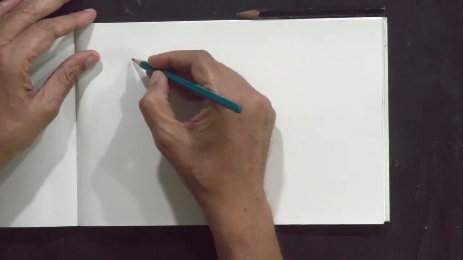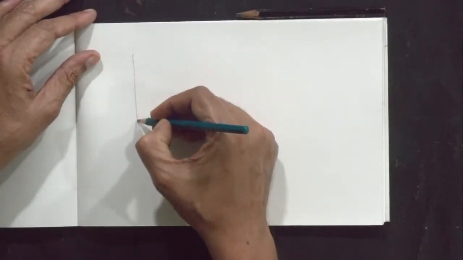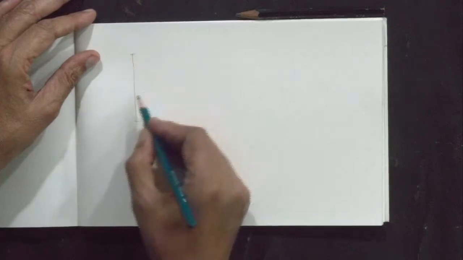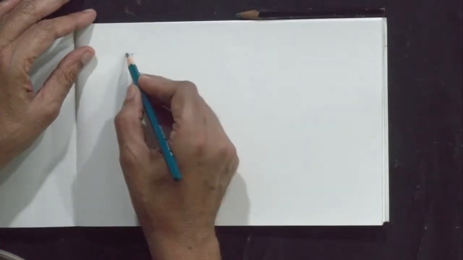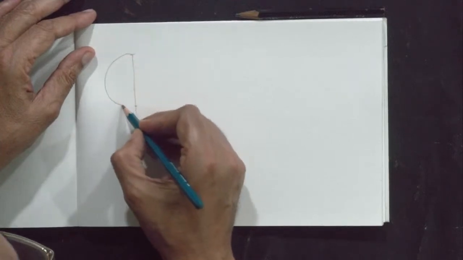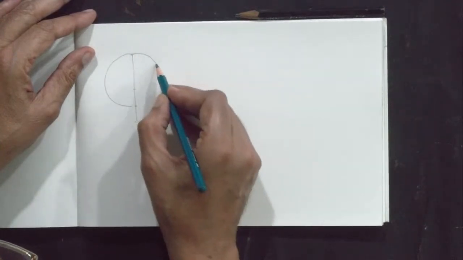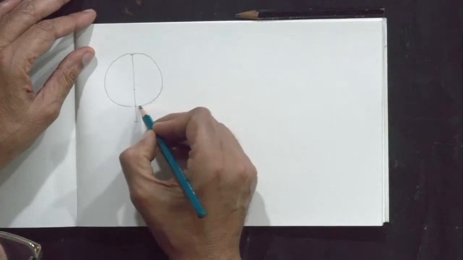Firstly, let us start with a simple understanding of what a face is. Face comprises a sphere in a two-dimension area.